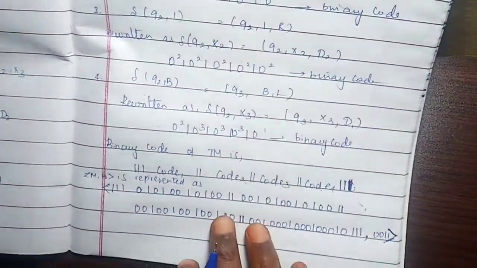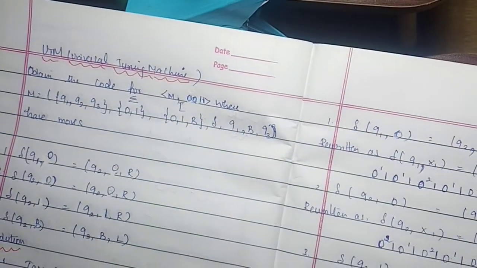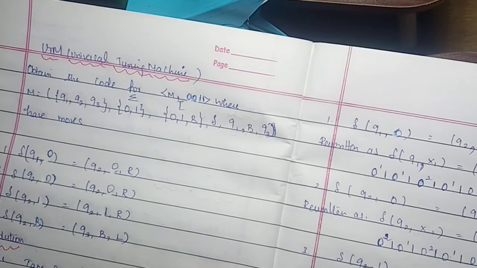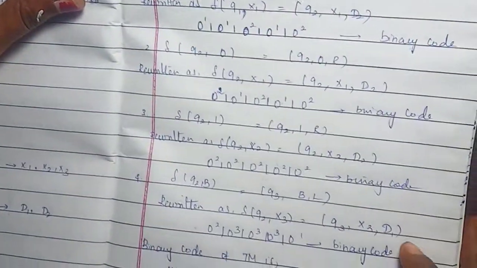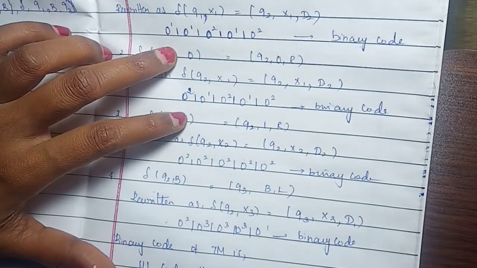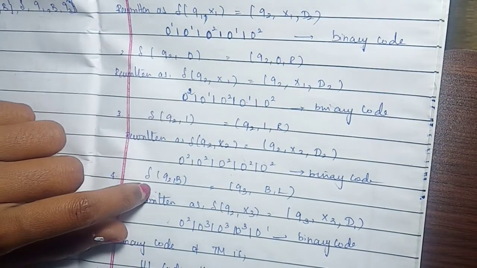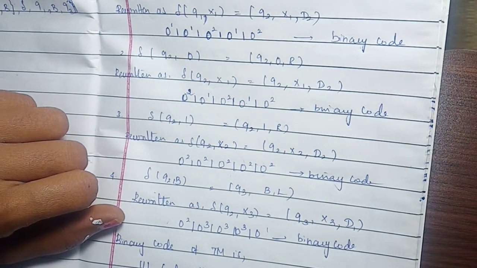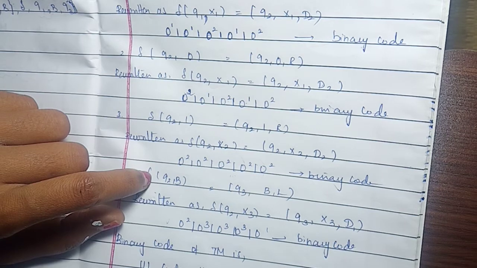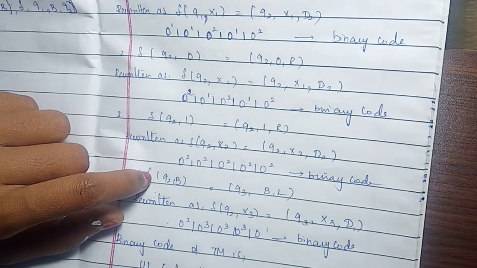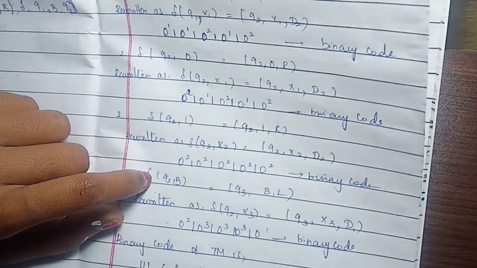See here, when we use this universal Turing machine, the concept is that we have to encode the machine and also encode the input stream, and obviously our result will be in binary code. The encoding of the machine, input and output are all in encoded format.